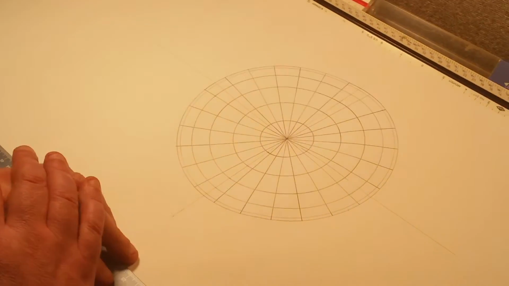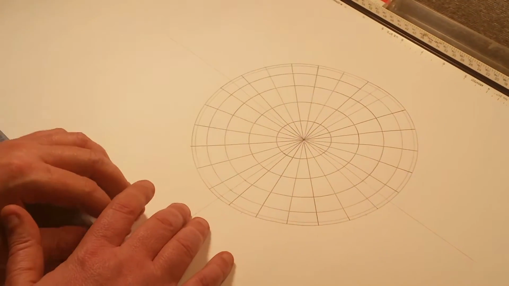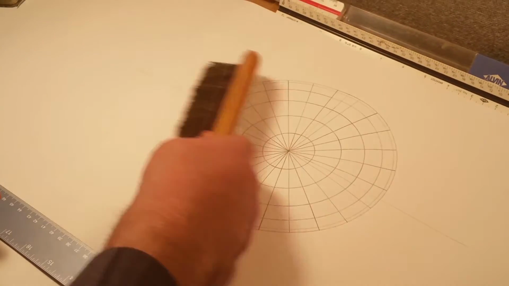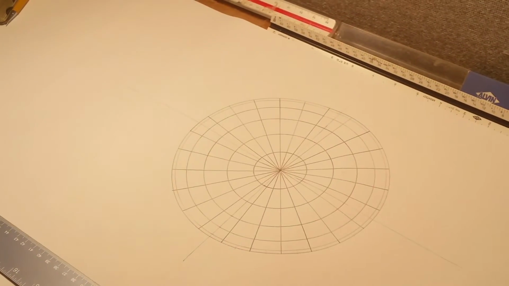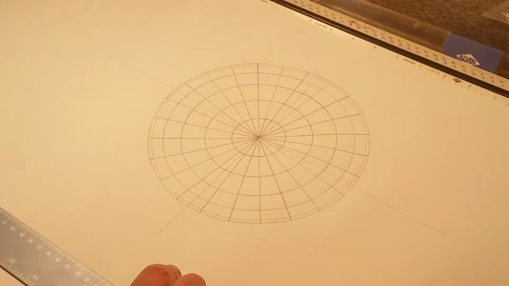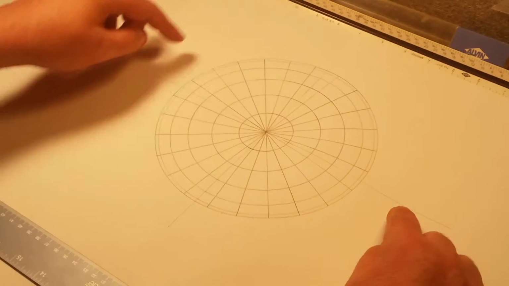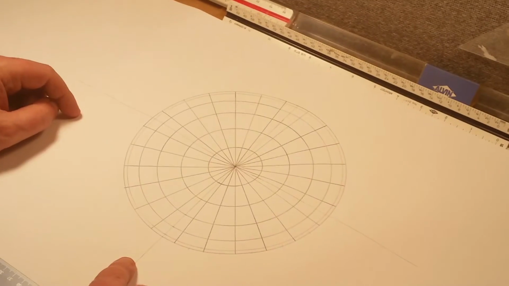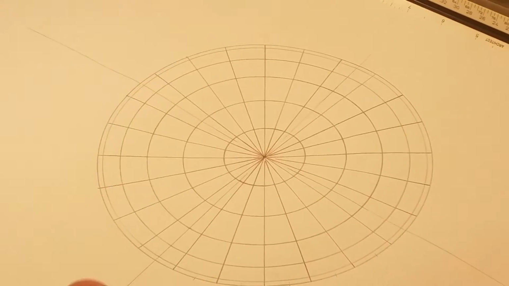Okay, I've taken the time here to draw the rest of the lines in there. So now you can see how that resembles the UN map. Now remember, these lines right here are center lines. That was just for lining it up, but it resembles the UN map.